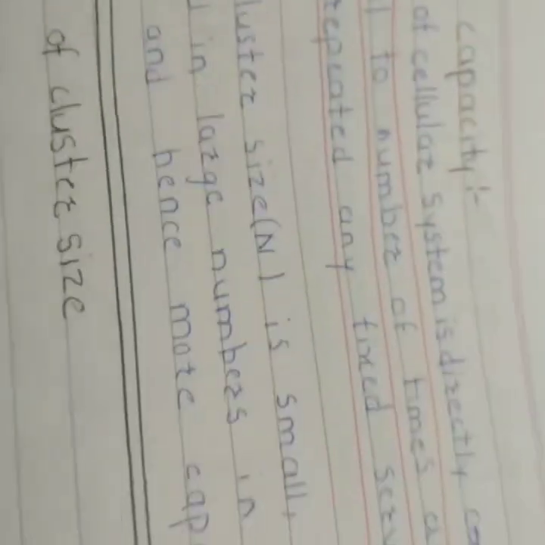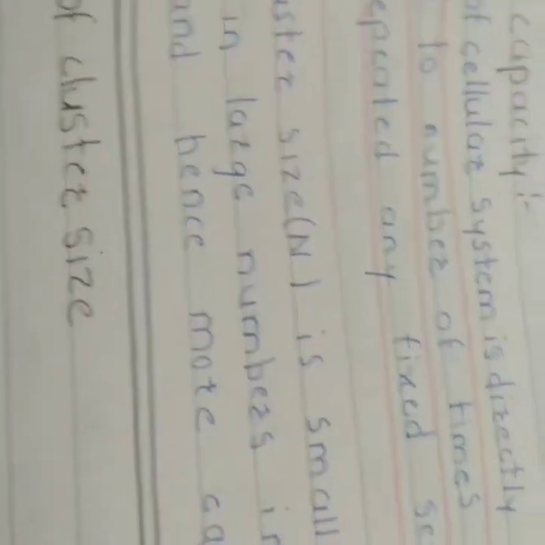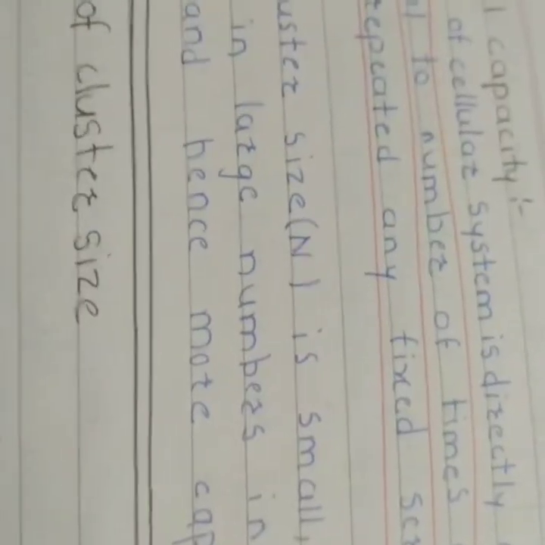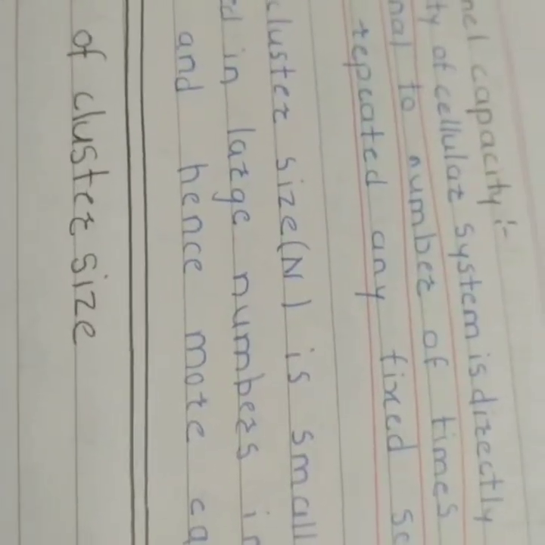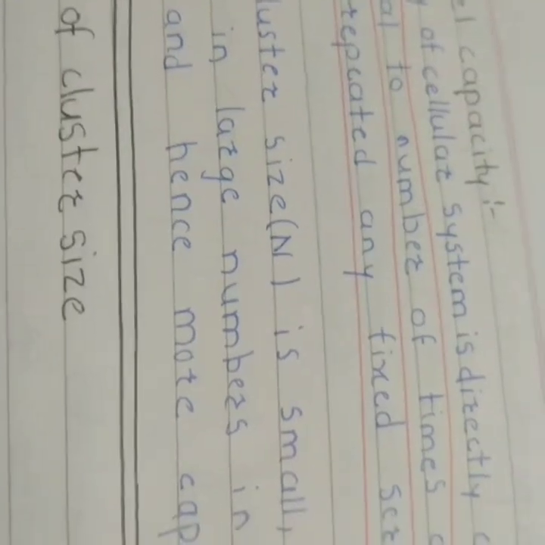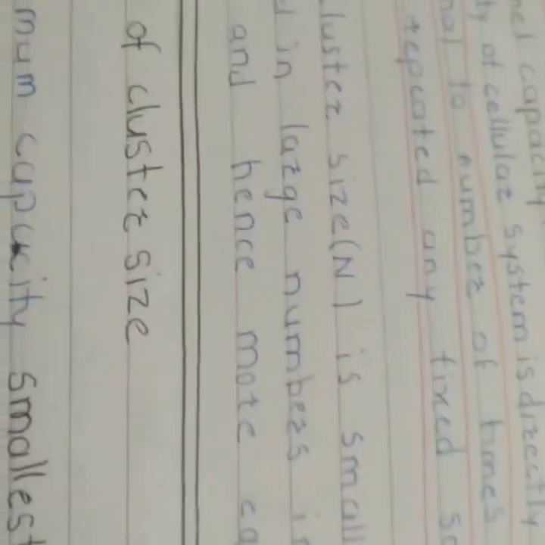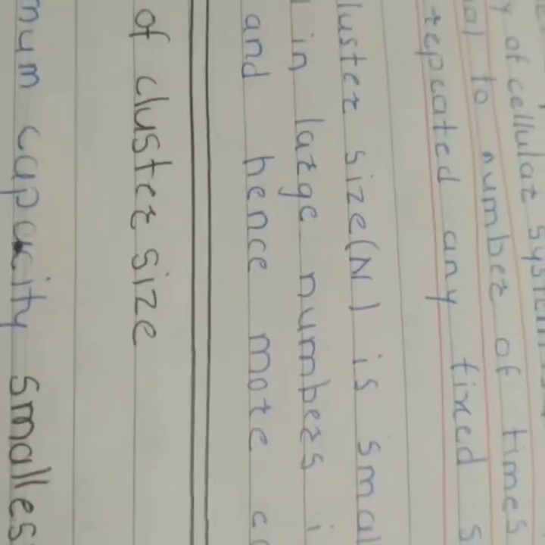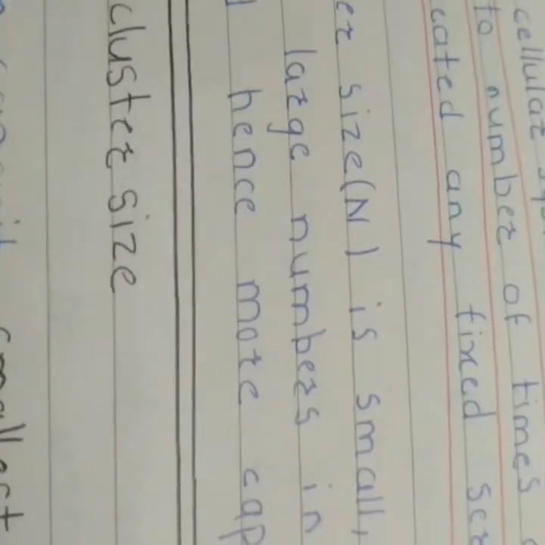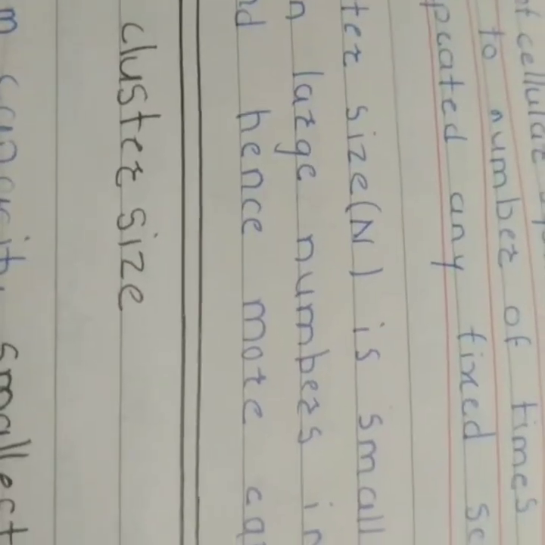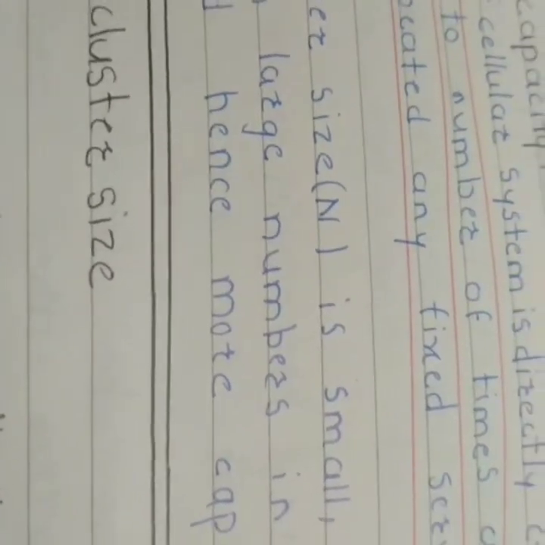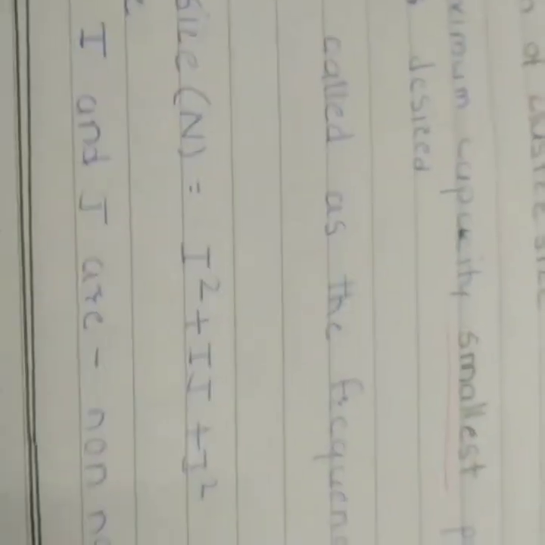After that we have the channel capacity. Now what is channel capacity? The capacity of a cellular system is directly proportional to the number of times the cluster is repeated in a fixed area. So if the cluster size is small, the cluster can be repeated many times in a fixed service area, and hence more capacity is obtained. So we can say that if the cluster size is small, then channel capacity is high. Now, selection of cluster size: for maximum capacity, the smallest possible value of N is desired.